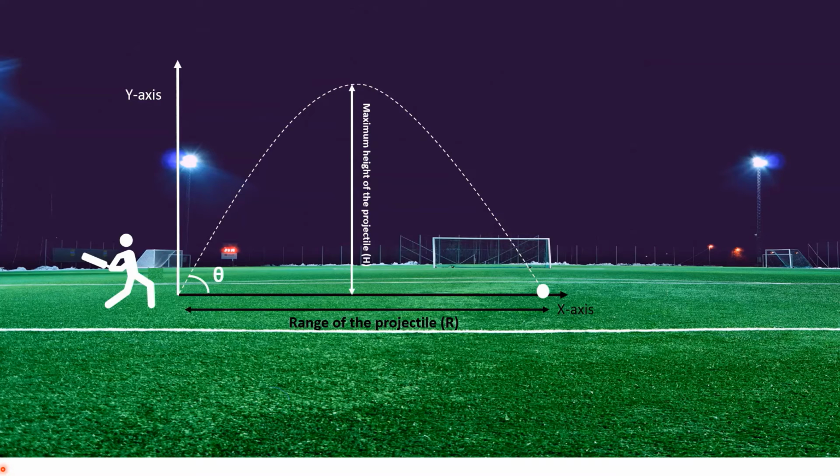This is the time at which the projectile starts its journey from the origin and reaches the point where it hits the ground. The time required for this trajectory is the time of flight for the projectile motion.